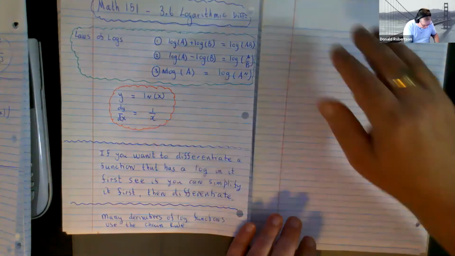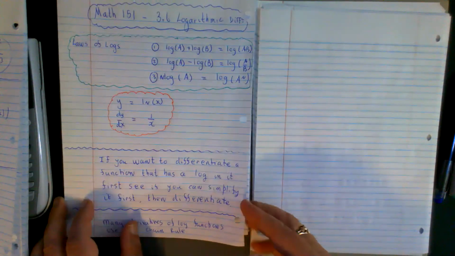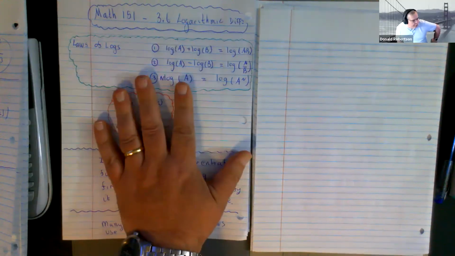Logarithms and differentiating logarithmic functions. A few general notes here.